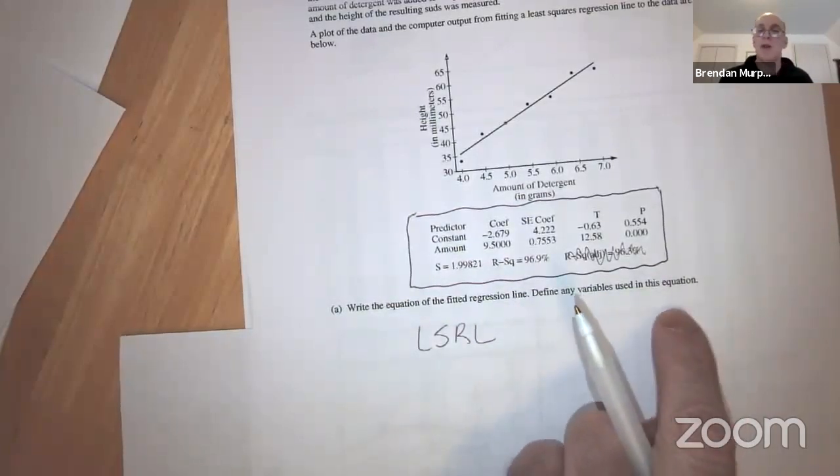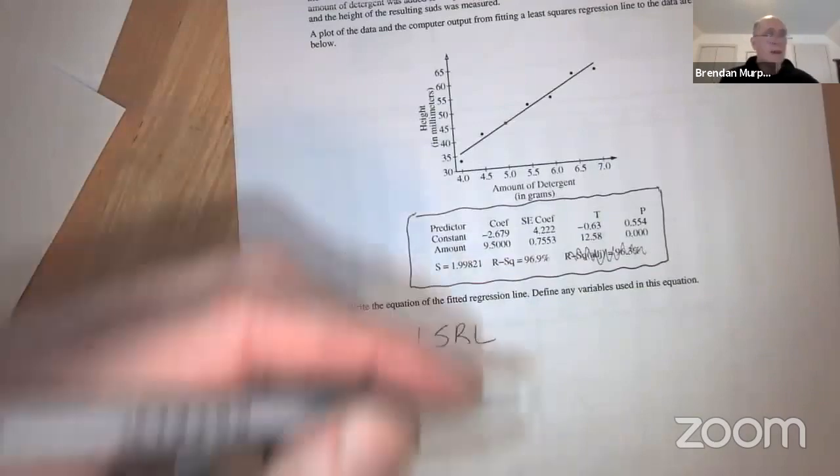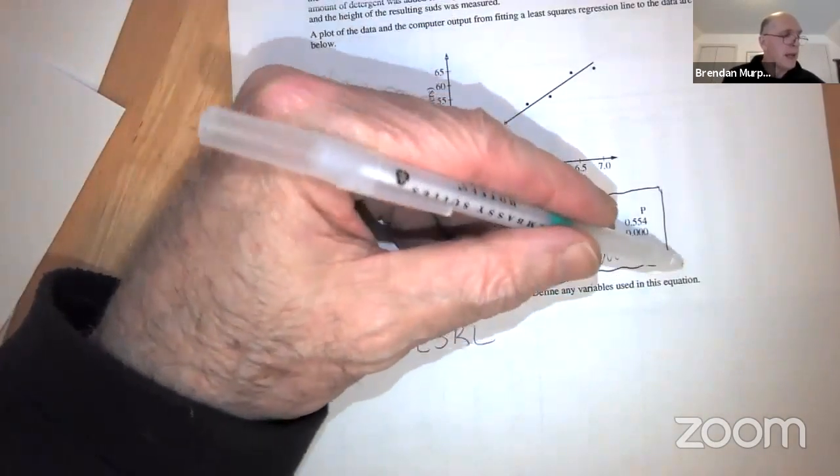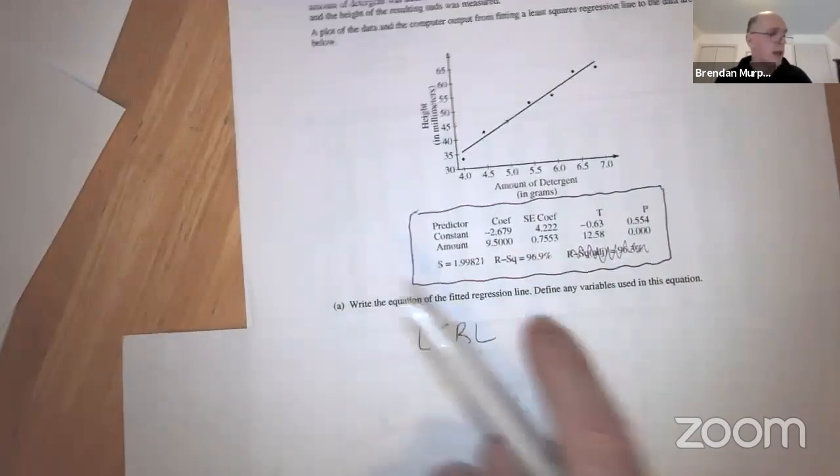So I'm going to show you 2 different ways to write the least squares regression line or the fitted regression line. Different books present it different ways, and both get full credit on the AP exam. If that line wasn't here, in other words, if it didn't say define any variables, we would still want you to define the variables. So anytime you write a regression line, please define the variables, whether that line is there or not.